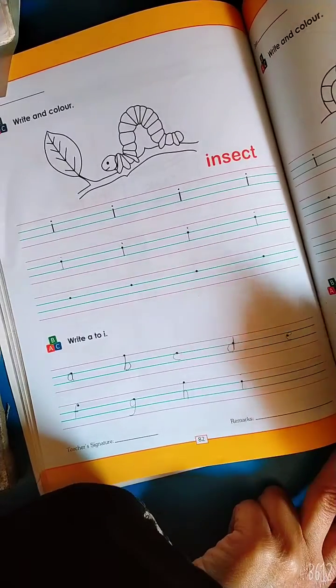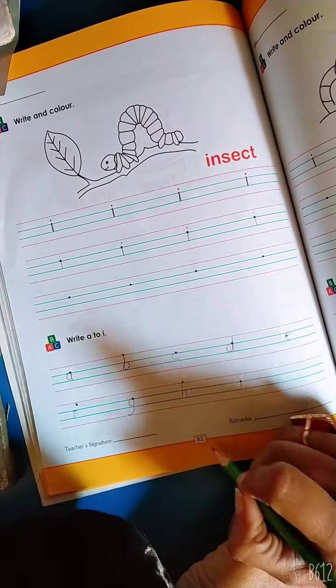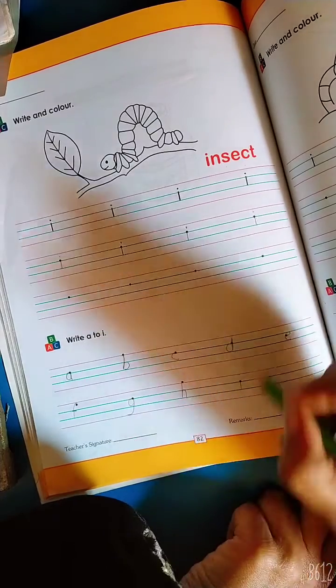Igloo. It's your homework beta. Complete book page number 82 and color the insect.